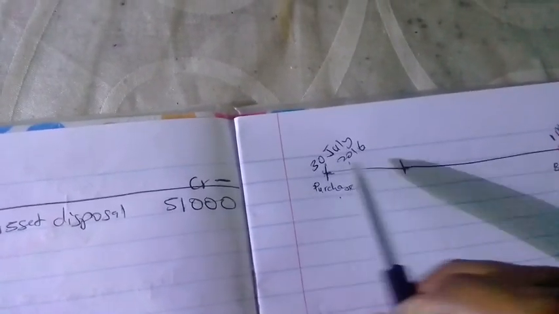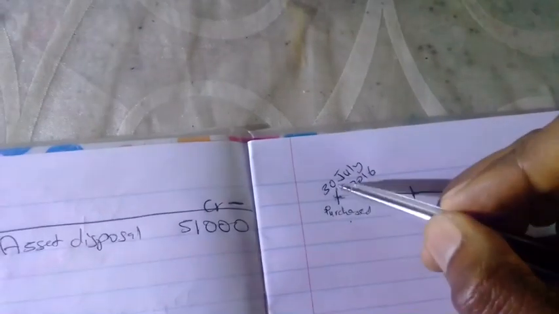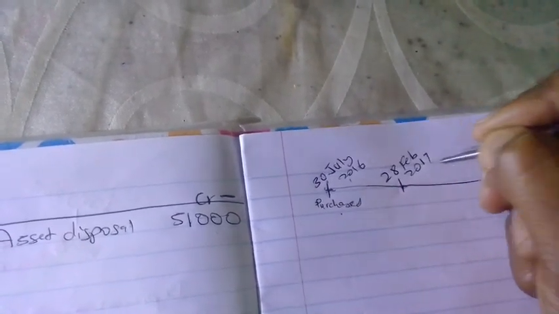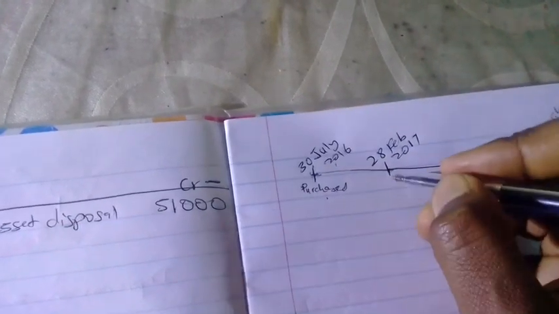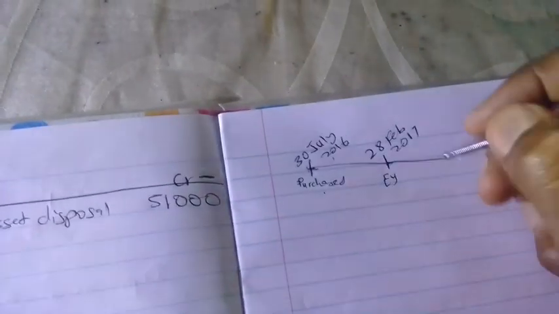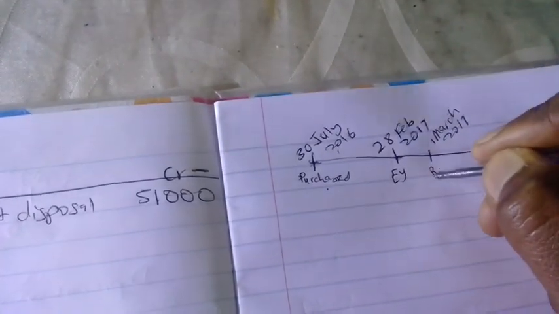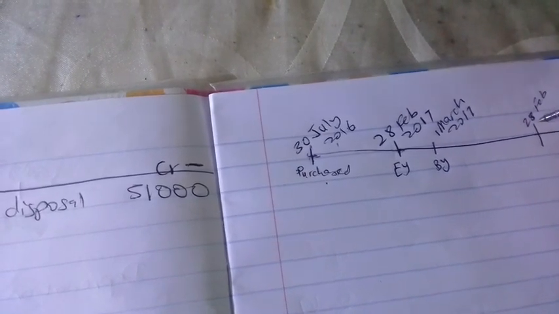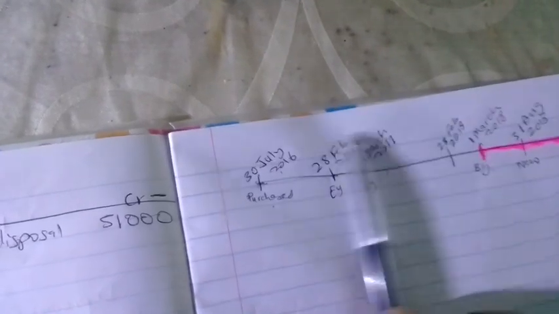Now you must first write your timeline very properly. Let's start with 30 July 2016. In the year when it was purchased, that year ended on 28 February 2017. This is the end of year one, when they purchased that asset. Then we had another year which commenced on 1 March 2017, the beginning of the following year, year 2, and that year ended on 28 February 2018. After that we have our current financial year. This part we call history, because we are going to calculate depreciation historically.